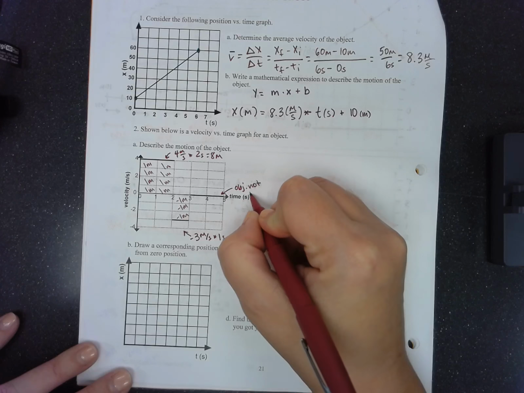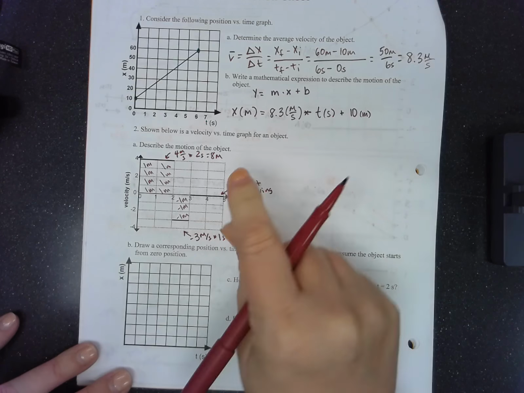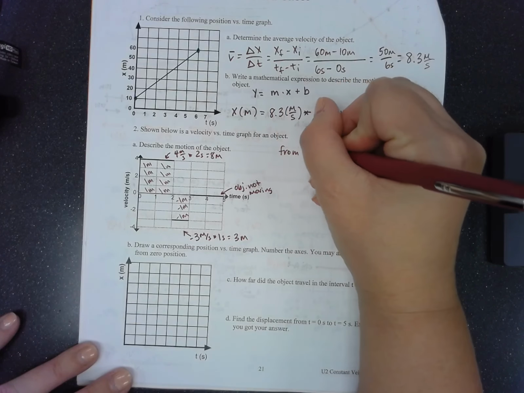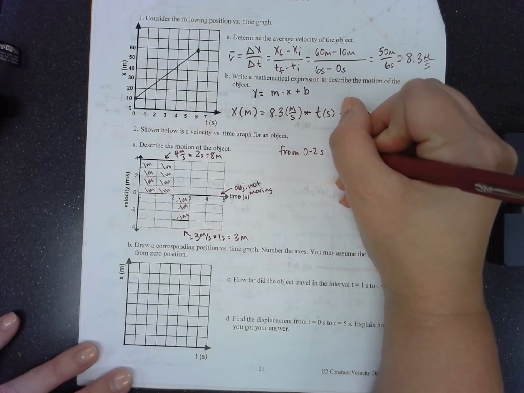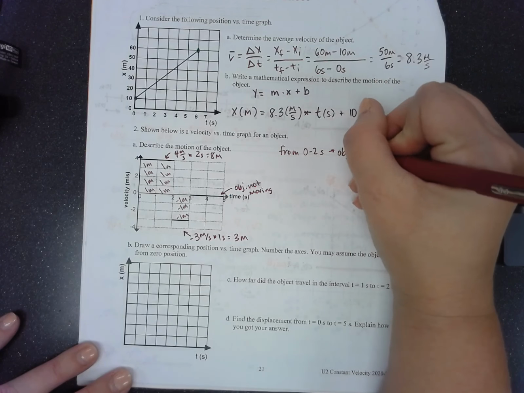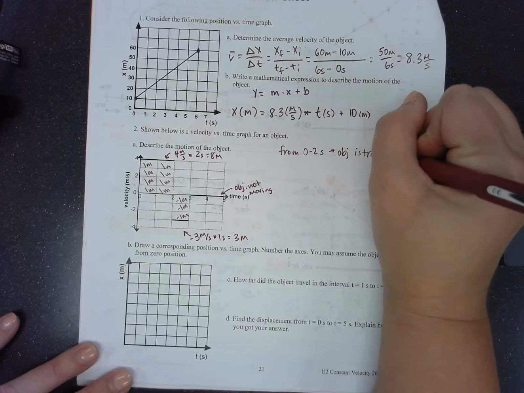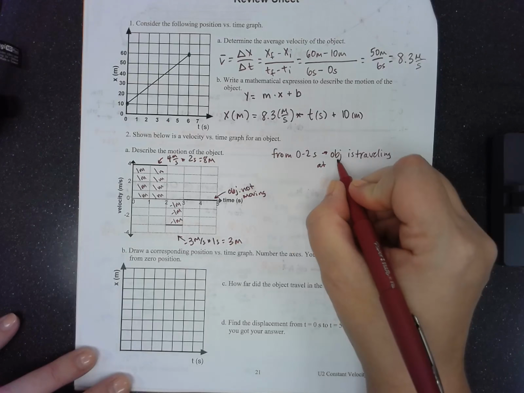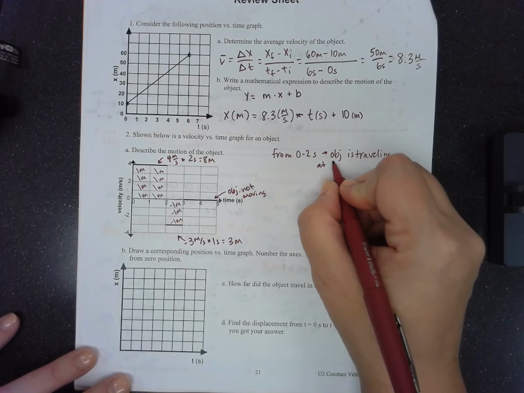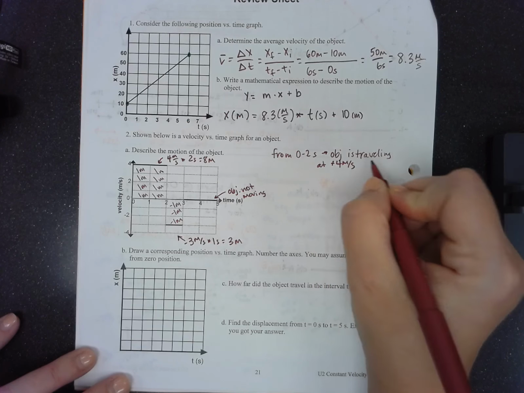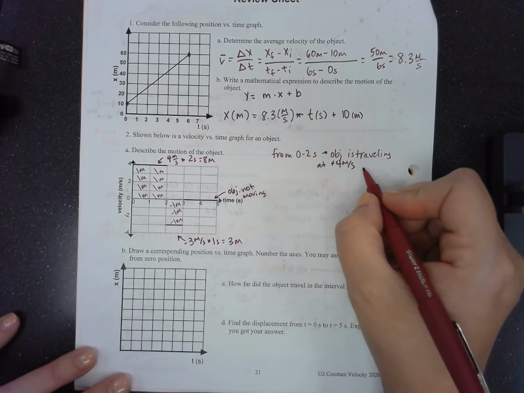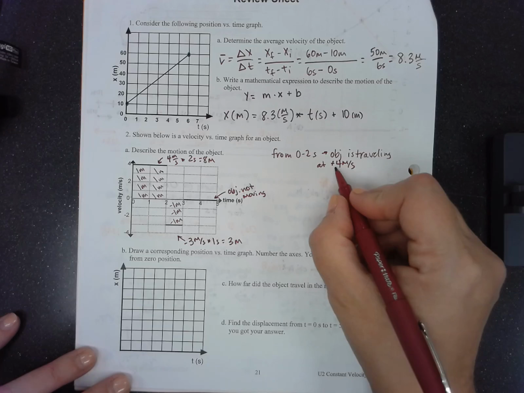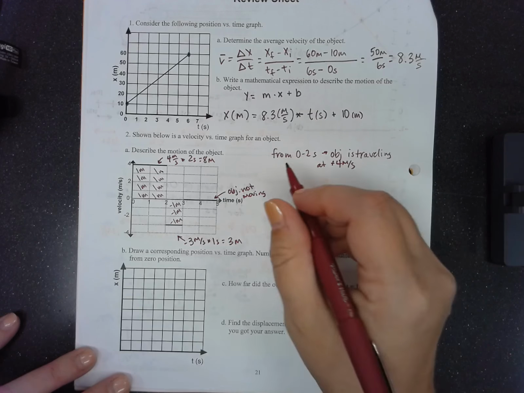Object not moving. Okay, so when I describe the motion of my object, I'm going to say from 0 to 2 seconds, my object is traveling, I could just say, at plus 4 meters per second. Another way that I could say that is my object is traveling in the positive direction at 4 meters per second. It's important to have both the sign and the magnitude there.